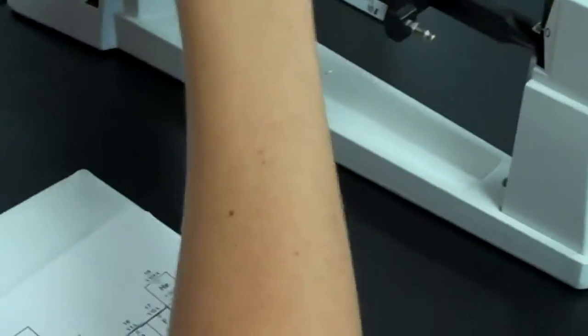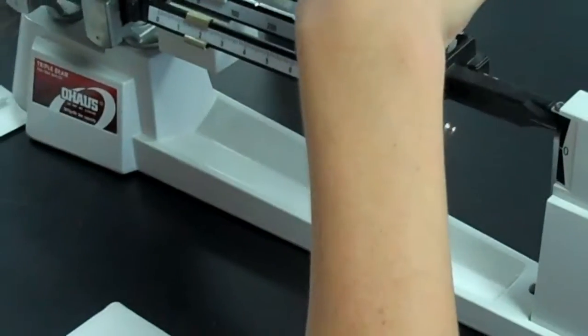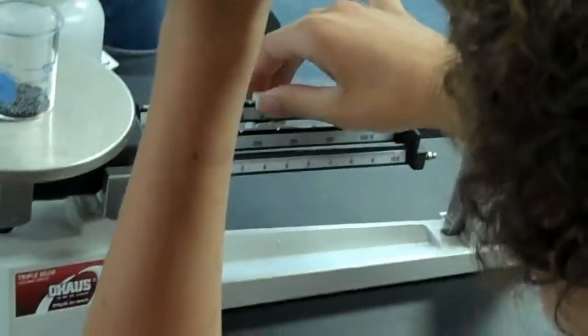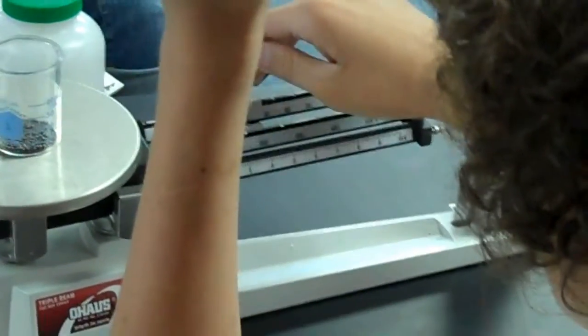Alright, now, find the mass of it. So balance the scale. And then once we've got it balanced, David's going to give us the number we need to subtract to get out the beaker weight. Just make sure it's in the little groove.